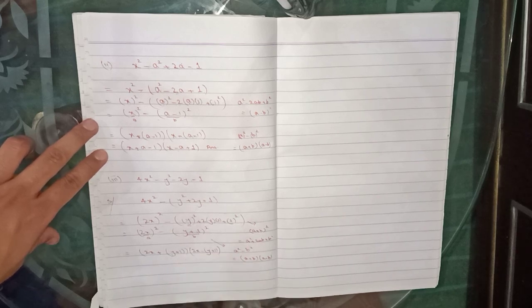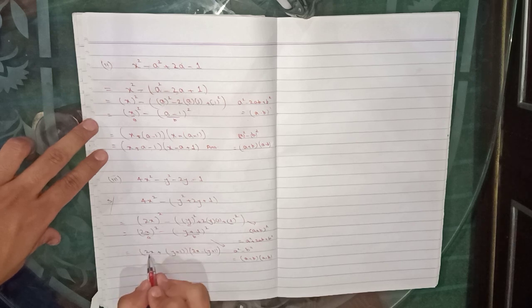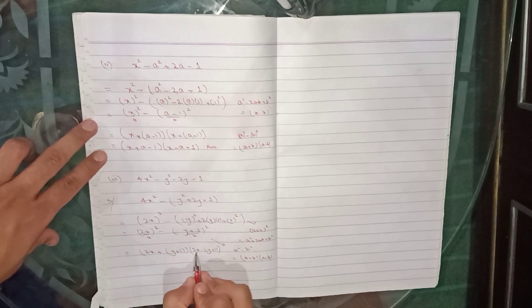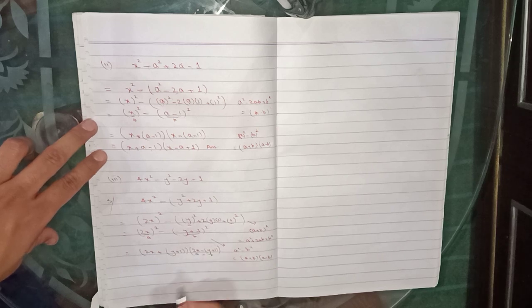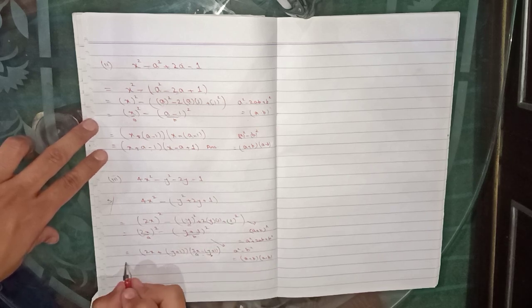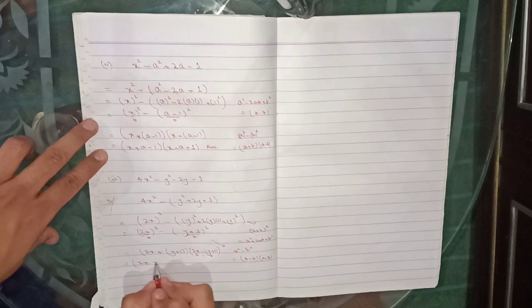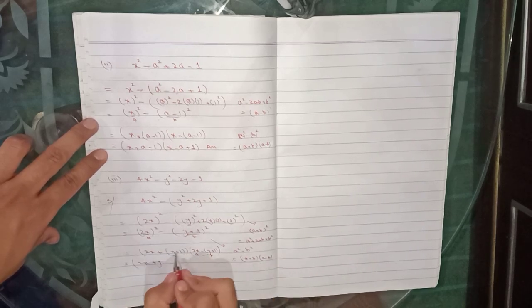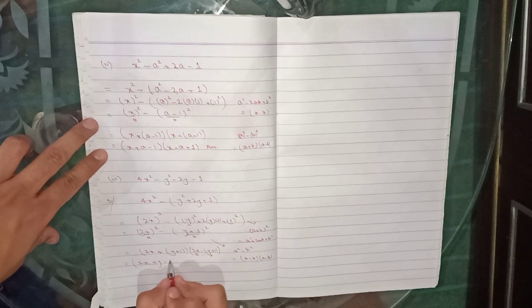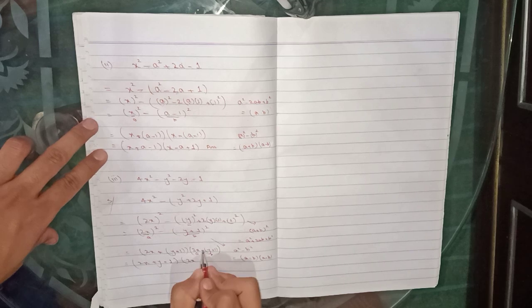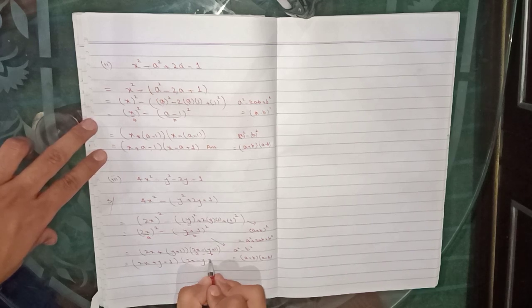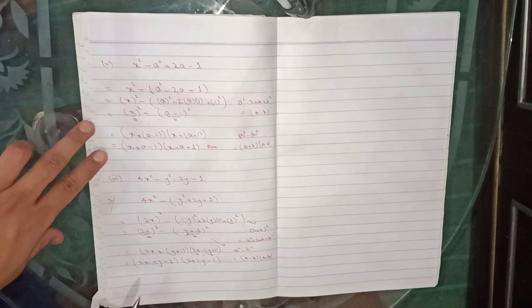One time we subtract, 2x plus y plus 1. A plus b, 2x a minus b, b is y plus 1. Simplifying, 2x plus plus plus y and plus plus plus 1, and here 2x minus plus minus y and minus plus minus 1 is the solution of this expression.